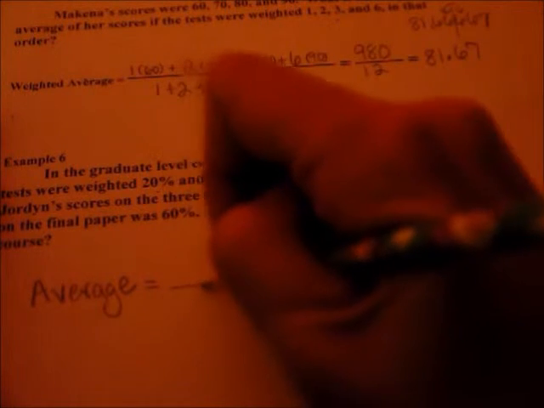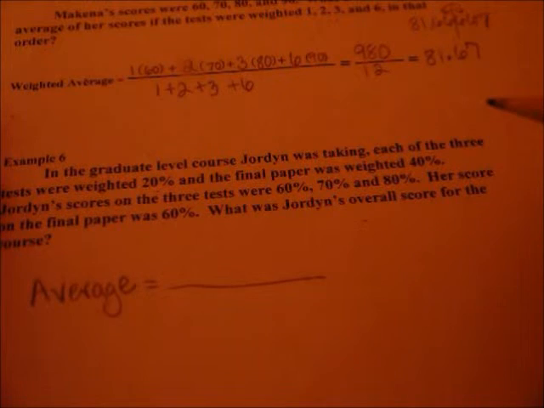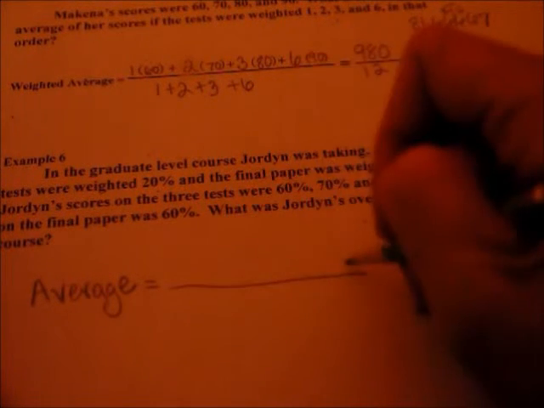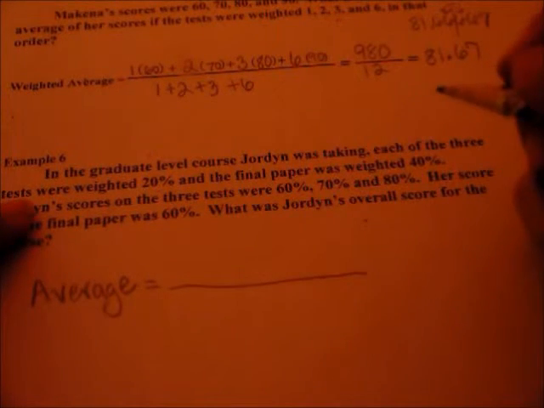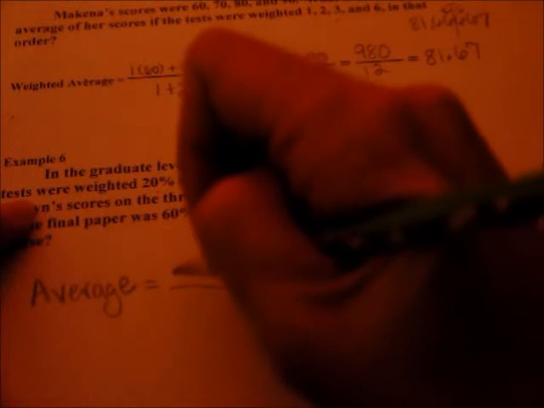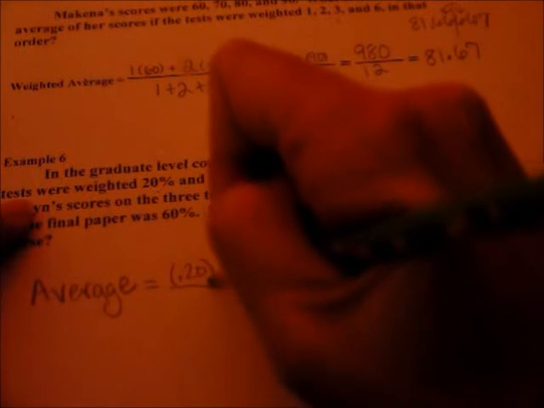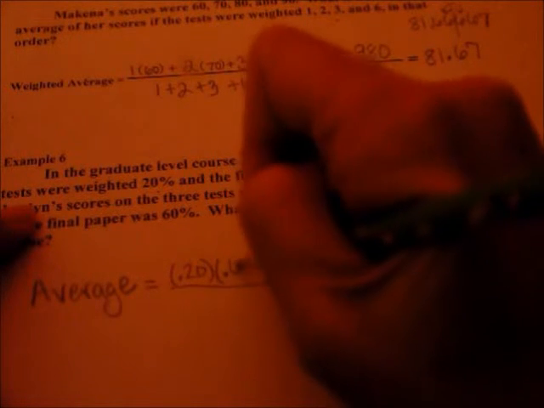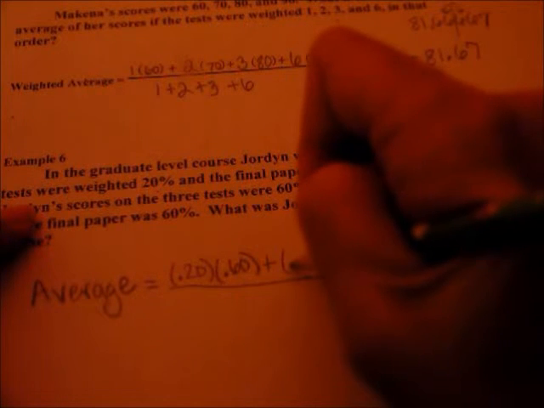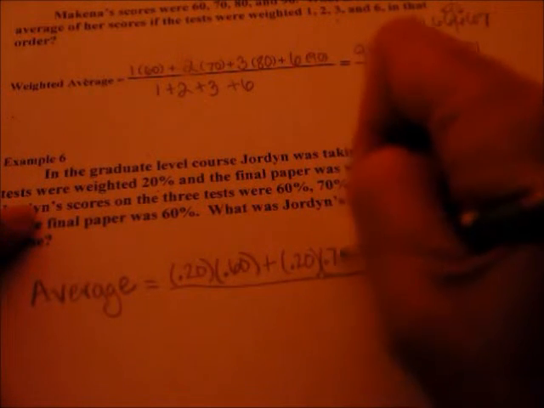So here we are, weighted average. She has 3 tests and a final paper, so we're going to have 4 things up here. Her 3 tests were weighted 20%. So what we do is write 0.2, and her first test was 60%. Then her next test was 70%.